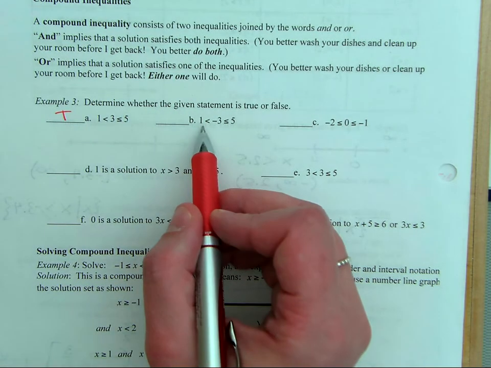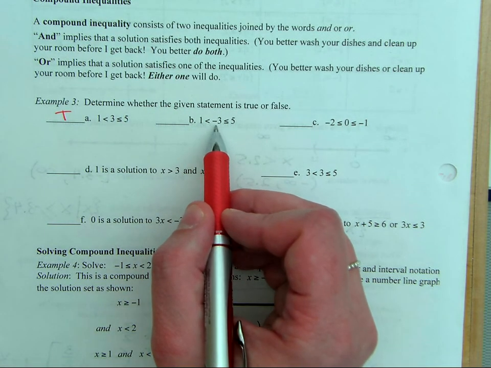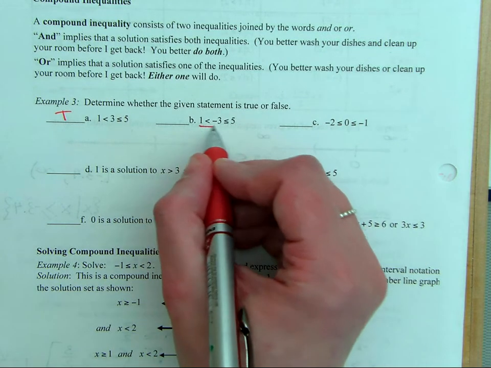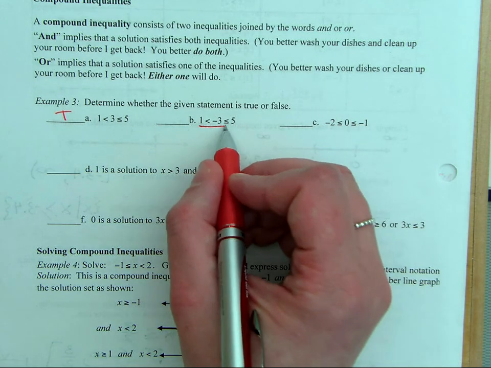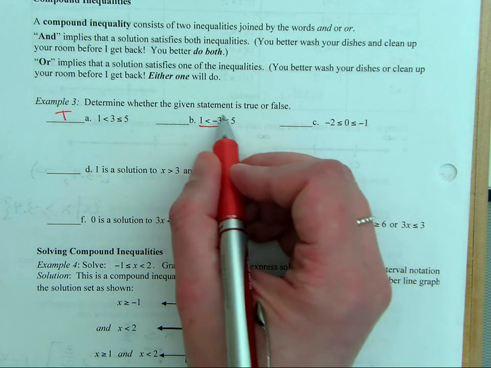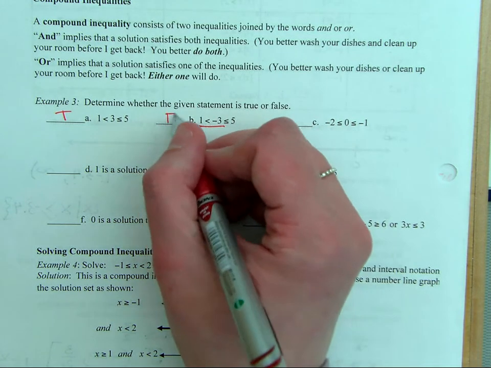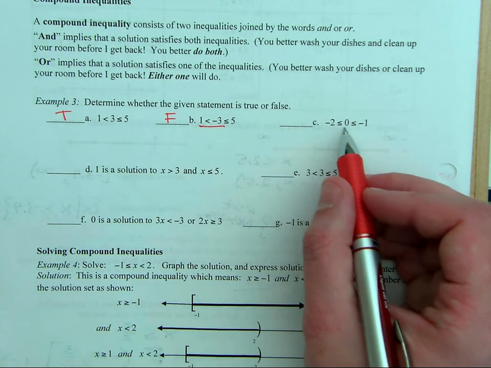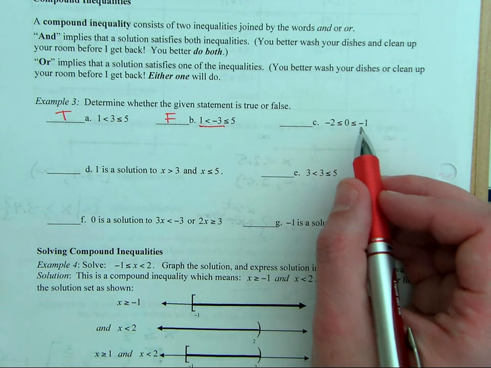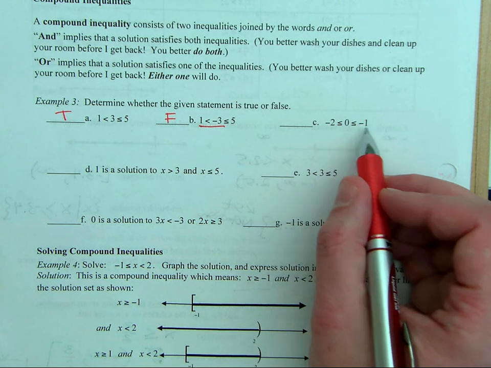And then here, this says 1 is less than negative 3. Wait a second. Is 1 less than negative 3? No, that one is false. Even though 3 is less than or equal to 5, this part here would make it false because both things are not true. Negative 2 is less than 0. 0 is less than negative 1.